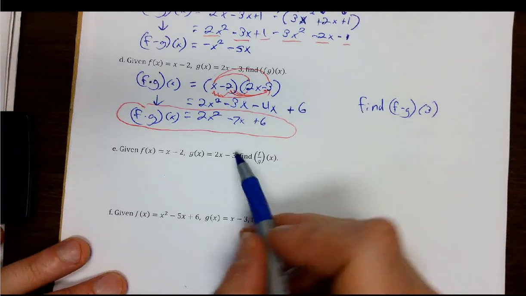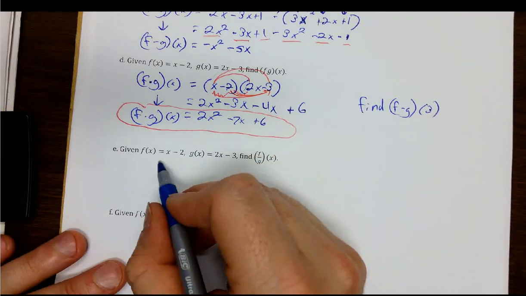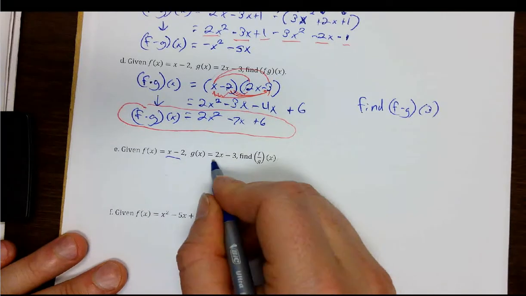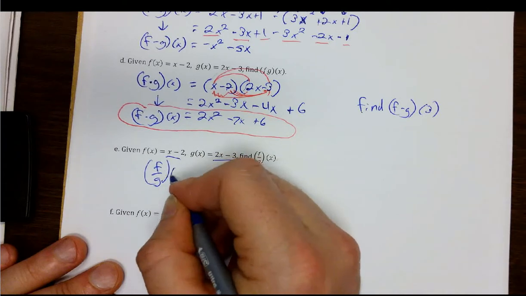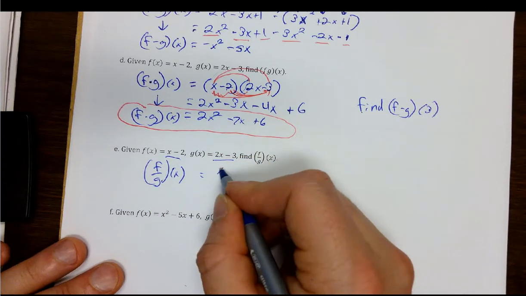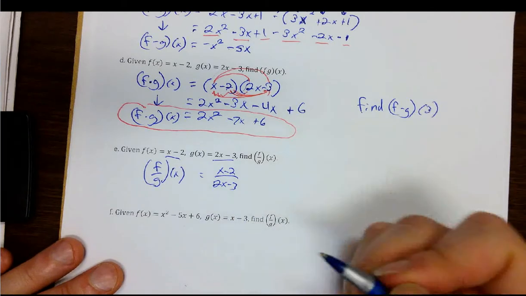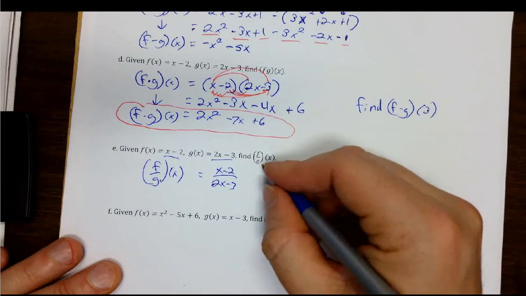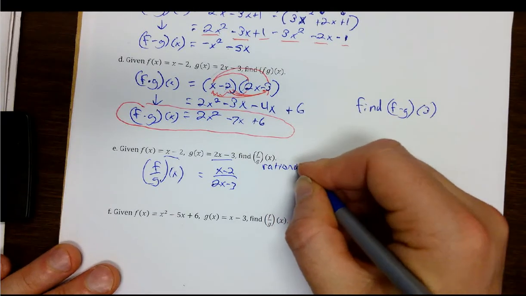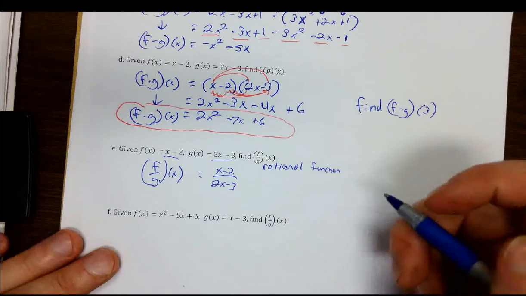All right, last up, the only thing we've got left is to divide. So I've got f of x, I'm going to be dividing it by g of x to find our new function, f divided by g. So it's going to be x minus 2 over 2x minus 3. So some things about this is a rational function. Hopefully you're familiar with rational functions.